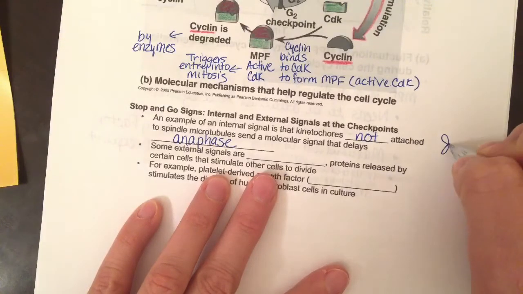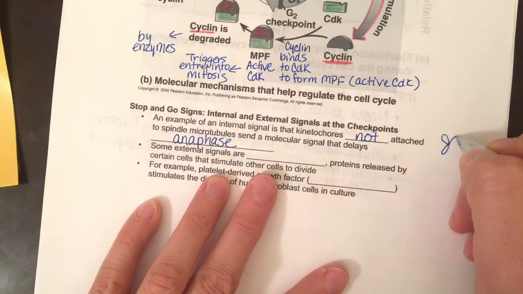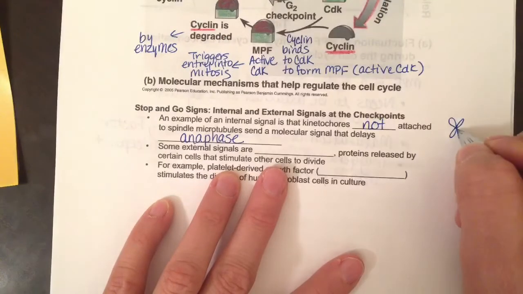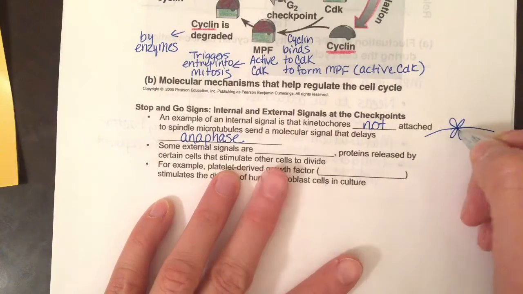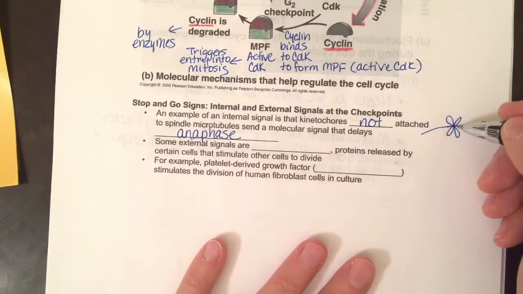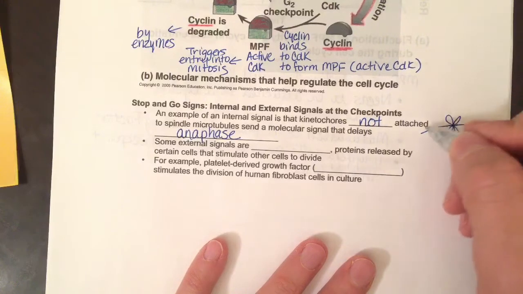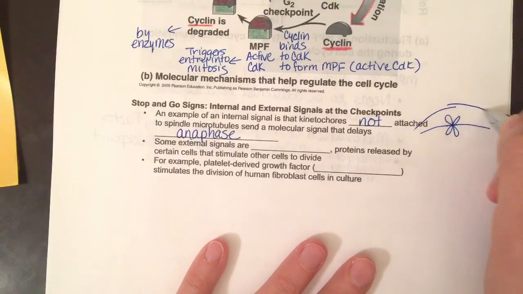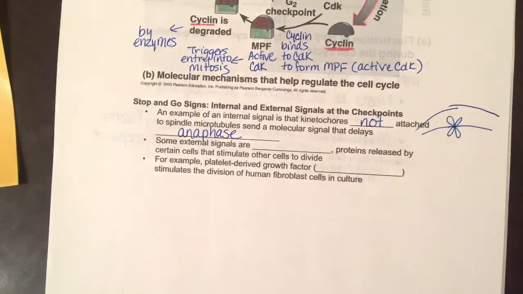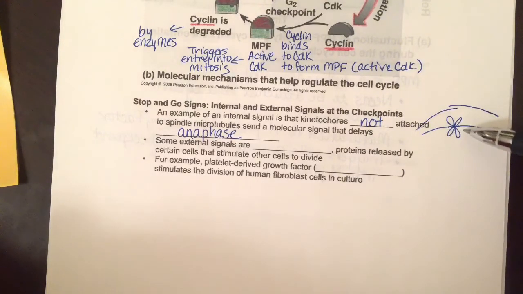So here's one side of the chromosome and here's another side of the chromosome. Remember, how they line up is the spindle. These are called kinetochore microtubules because they actually attach to the chromosomes. We also have non-kinetochore microtubules that help to elongate the cell. And so these kinetochores are supposed to be attached.